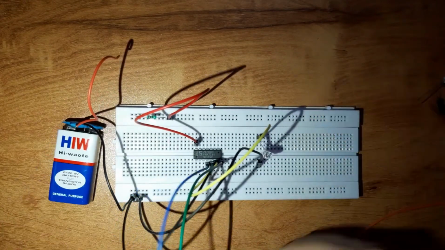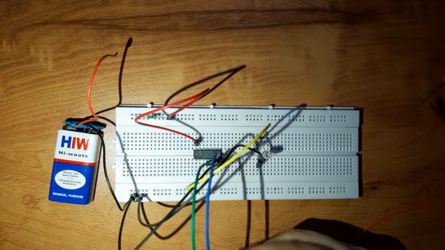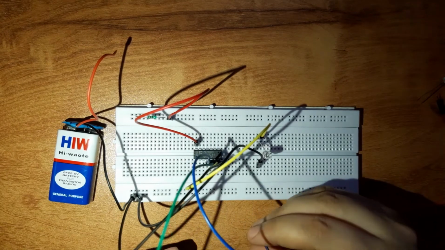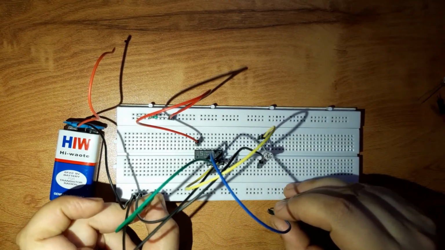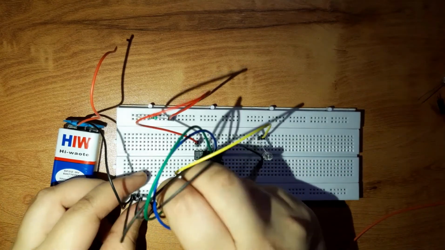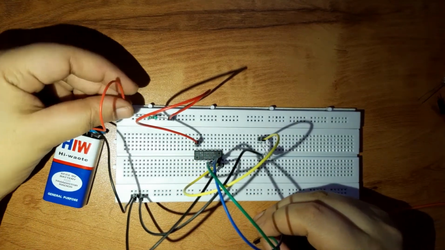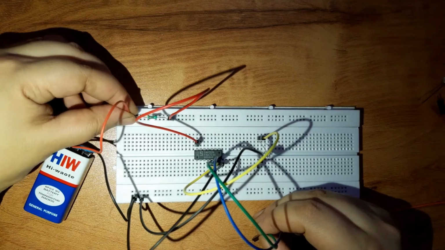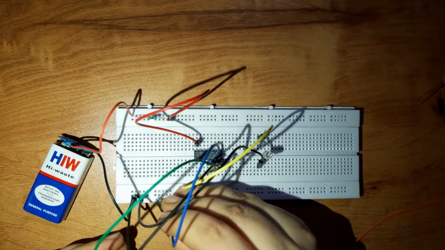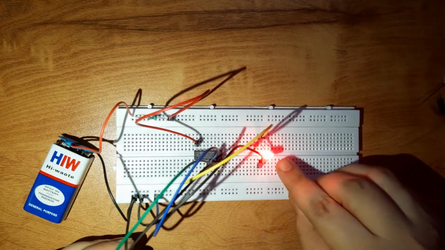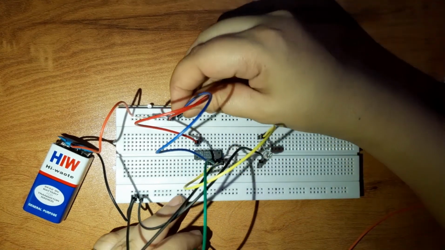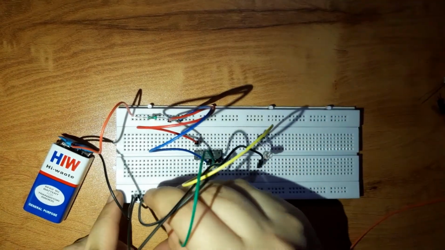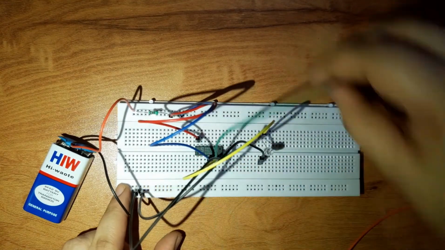Now I will again verify the truth table. As I said, if any one of the inputs is 0, the NAND gate will glow. One input high, one input low, the NAND gate will glow.